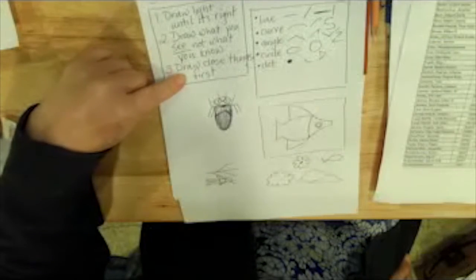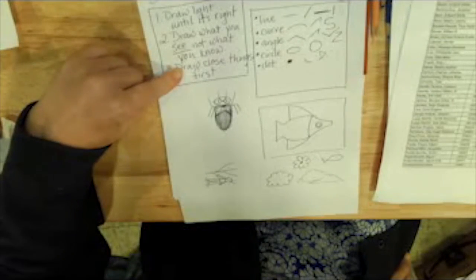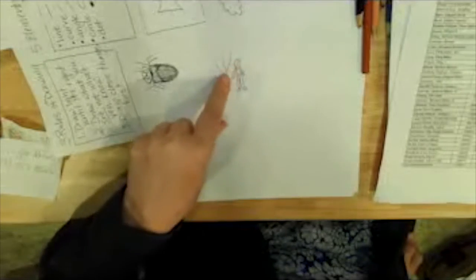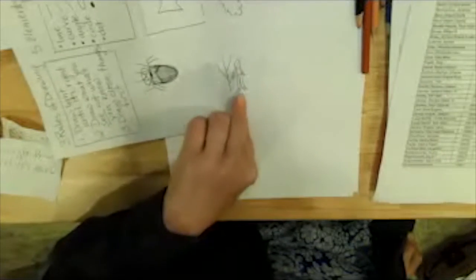And then the next one is that you should draw the things that are close to you first. I showed this little picture of a person in front of a tree. If you draw the tree first, then there's a branch going straight through. So you would draw the person first and then the tree afterward. And we're going to have to do a little bit of that today.